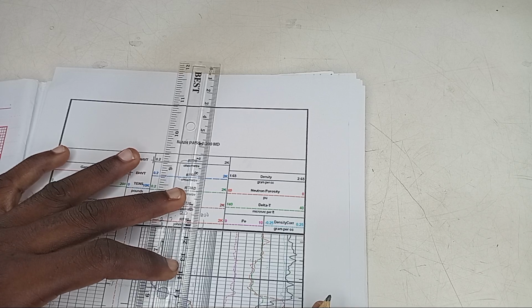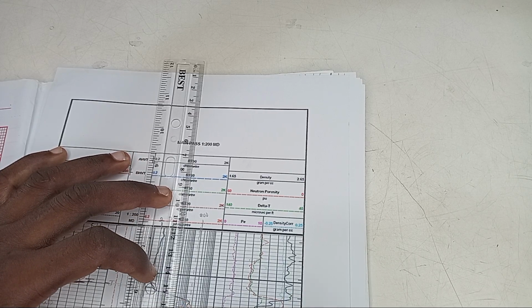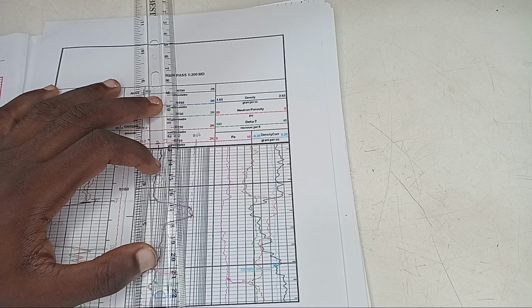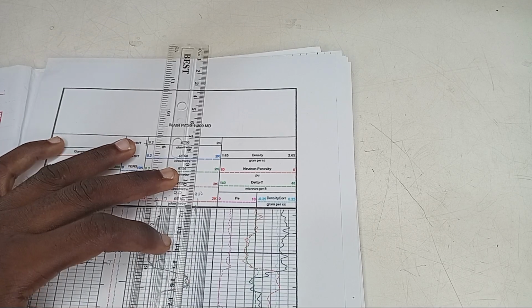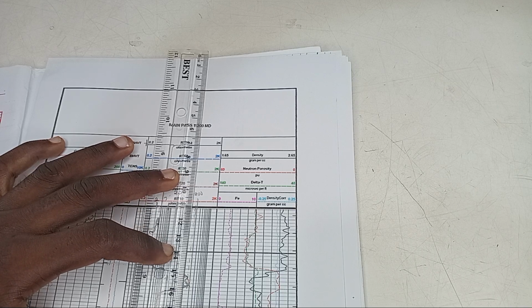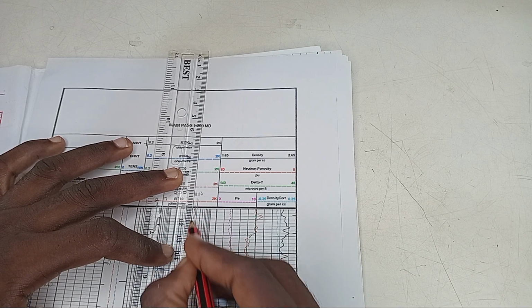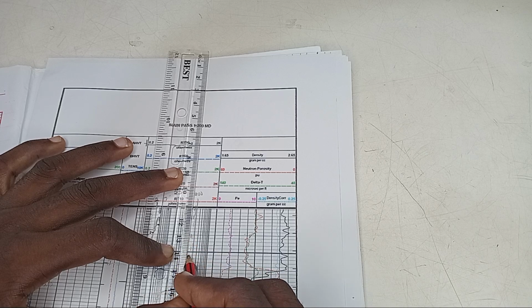Then I'll come here. I'll just pick this 100. And I'll just pick closer to, in between those two readings, so like 120.